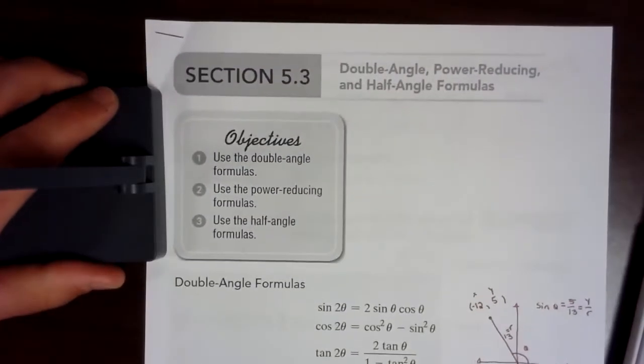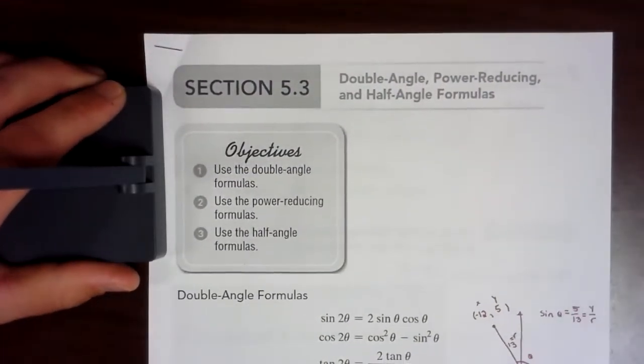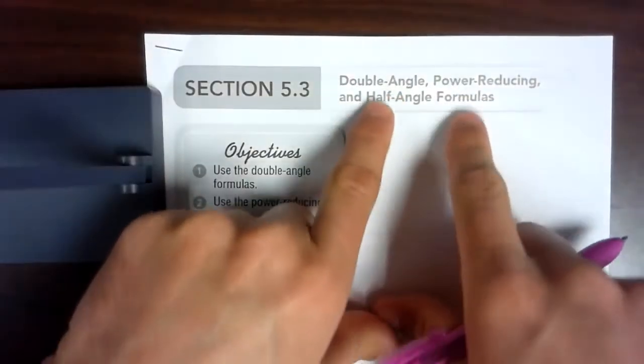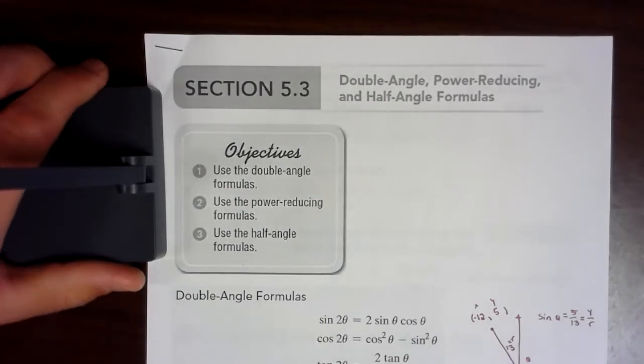Hi everyone, this is Mr. Youngren again, and I'm going to lead you through section 5.3, where we're going to use kind of the same ideas as what we talked about in 5.2, but just with different formulas. So there's a few more that we're going to add to the collection we've already got going on. And let's go ahead and just jump right into it.